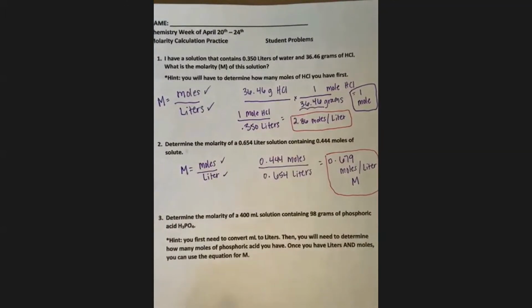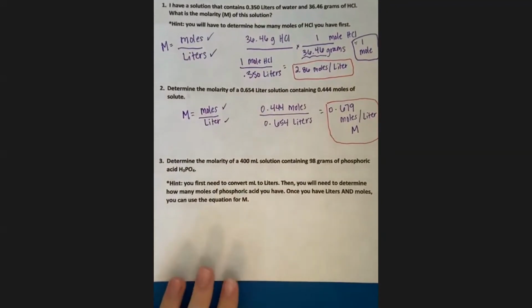Okay. So this is the last one on this page. So this one says determine the molarity. So again, we need moles and liters.